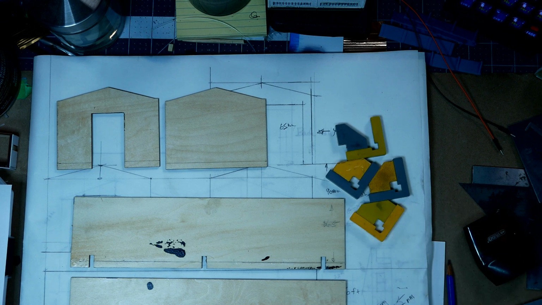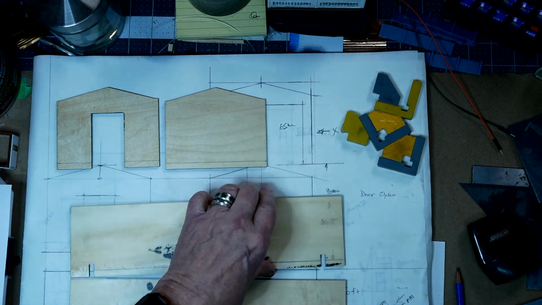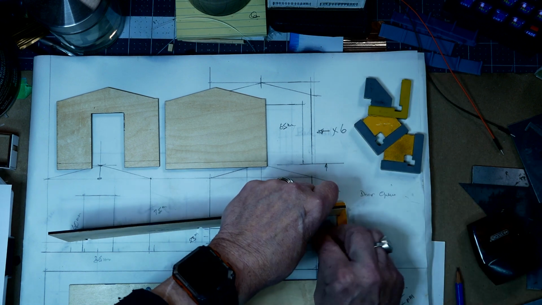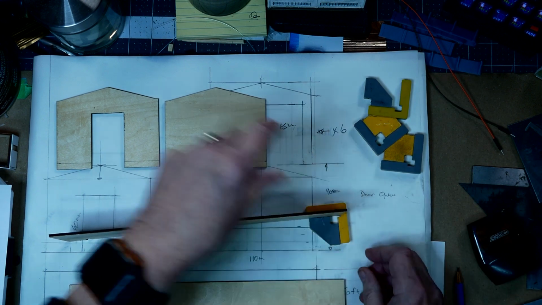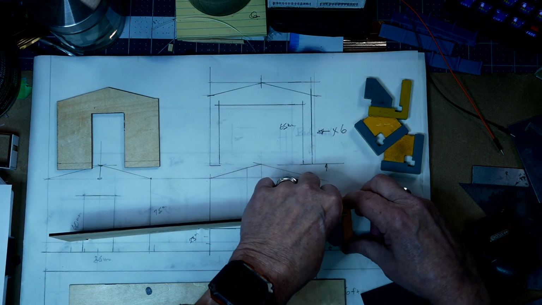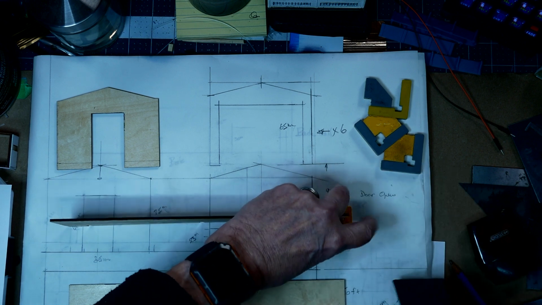A set of 4 is just slightly over $50, but they make this part of the job so much easier. So, clamp, clamp. I'll do it with the black out, so you can see it's fairly strong.